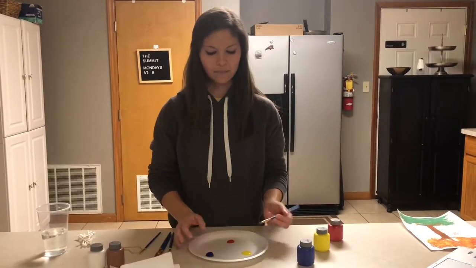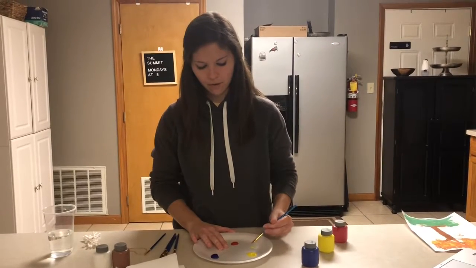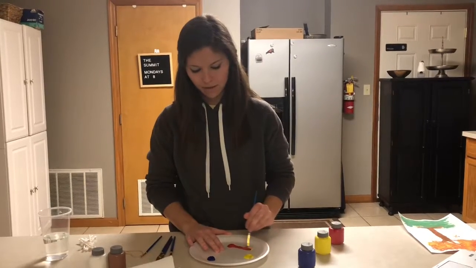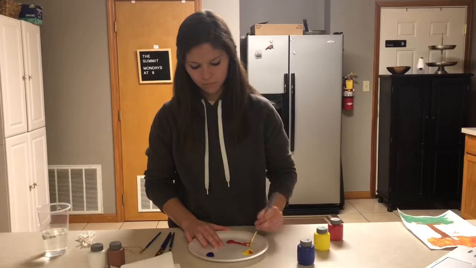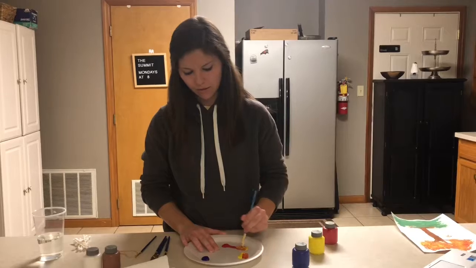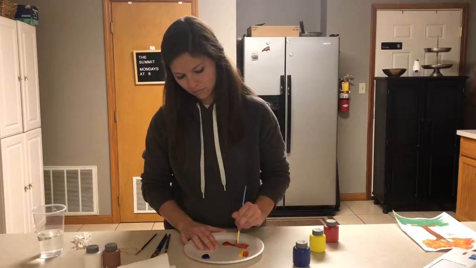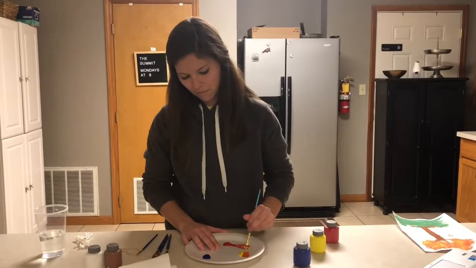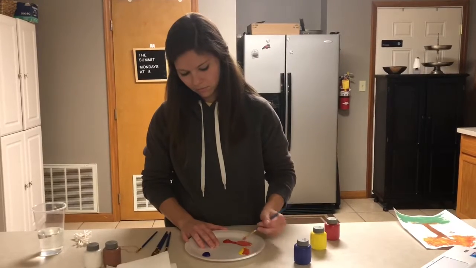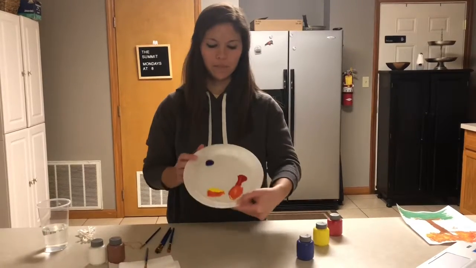So red and yellow are going to make orange, so we're going to take a little bit of both and just put it in the middle and mix it together. And we'll do this until we see the results of a secondary color. So there we have orange.